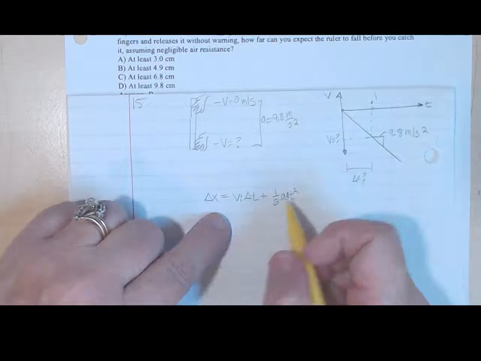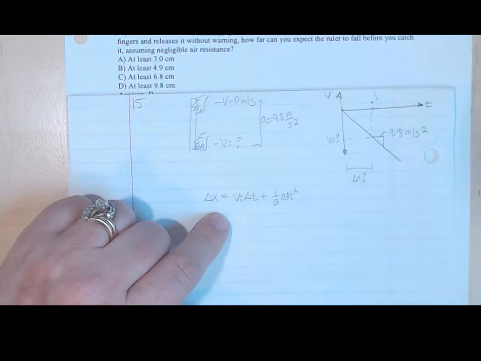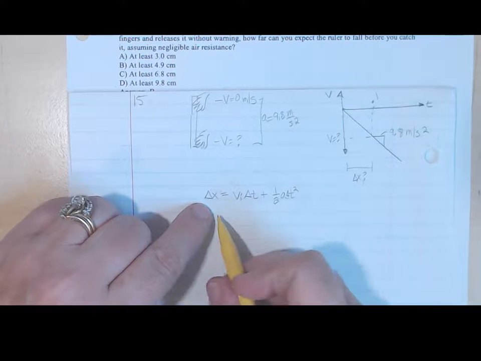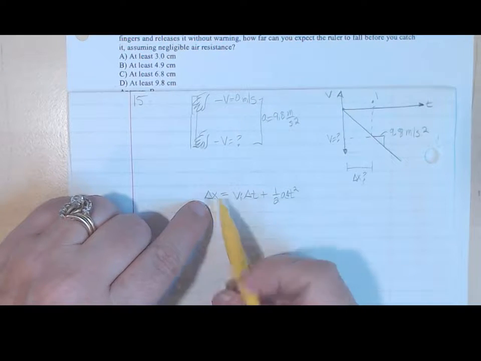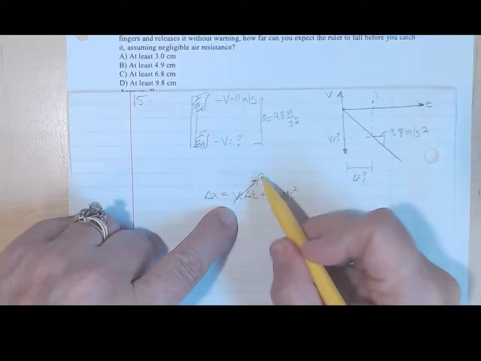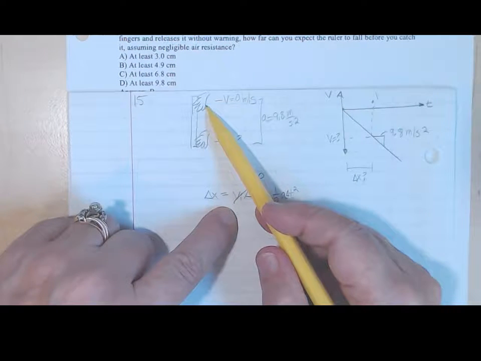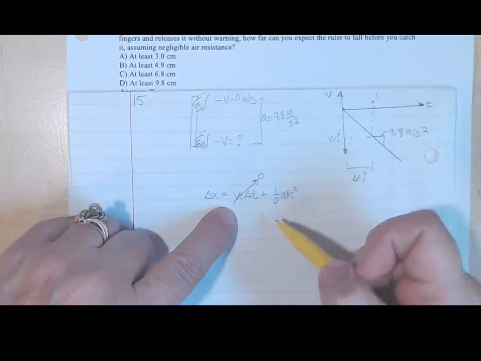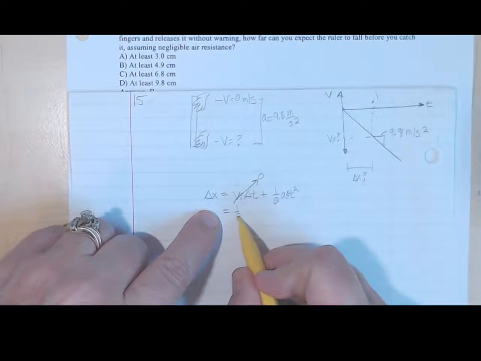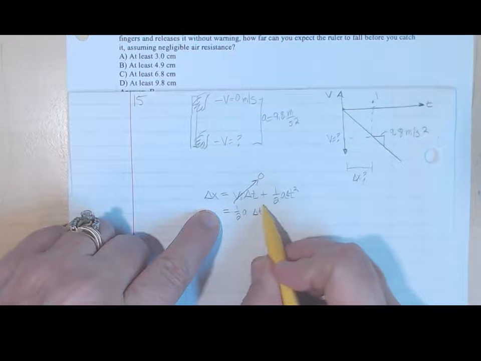I'm leaving out the subscripts x and y because of course we're only working in one direction anyway. All right, so delta x is what I want to find. V initial, well that's easy because it's 0. I'm initially holding it still, so that whole term goes to 0, which is kind of nice. So this simplifies down to 1/2 a delta t squared.